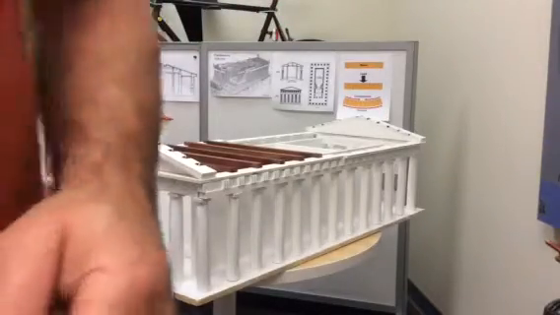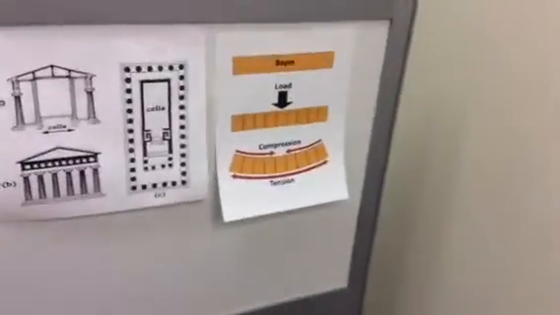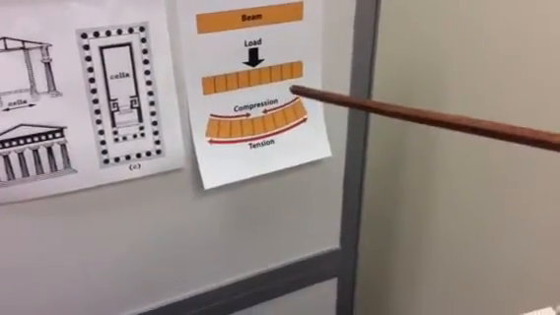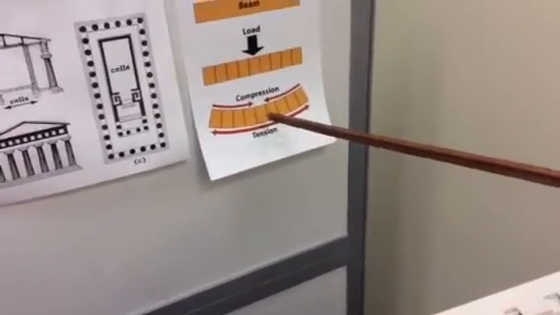But you can't use stone for a beam. So there'd be no point in building these beams out of stone because the stone would literally break. Because remember, stone is very strong in compression, but it's very, very weak in tension. So it would literally crack at the bottom here. Now there are stone beams in the structure, and they are spanning between the columns here.